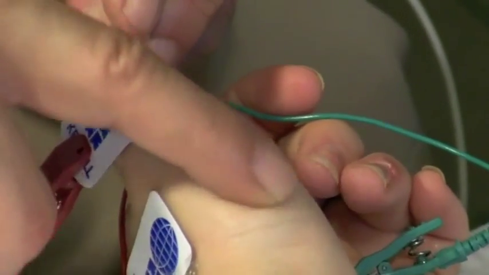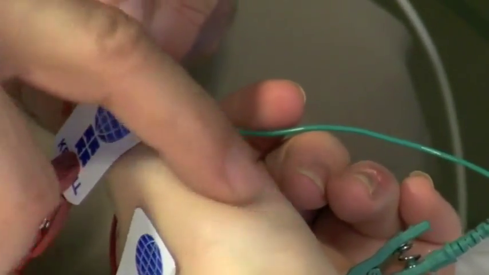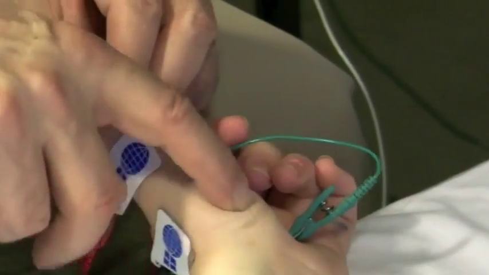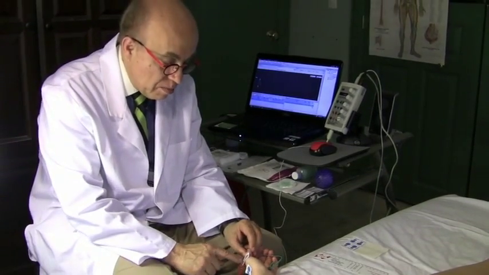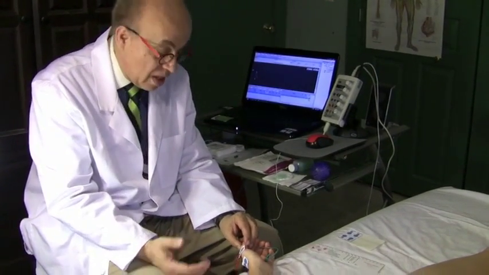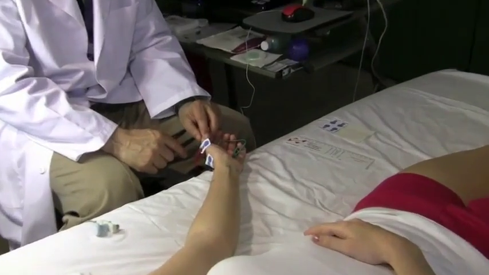The abductor pollicis brevis, the APB, is right here. It's really in the palm of the hand, right here. It's called the thenar eminence. Okay, so I need to locate the muscle first, obviously. So push your thumb against my hand to the ceiling.